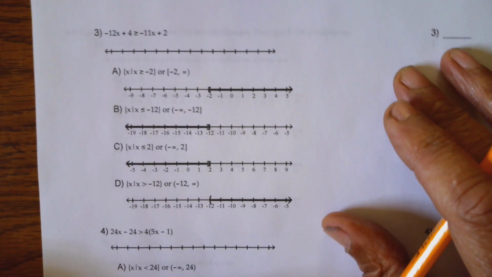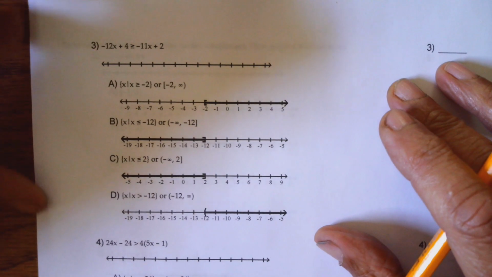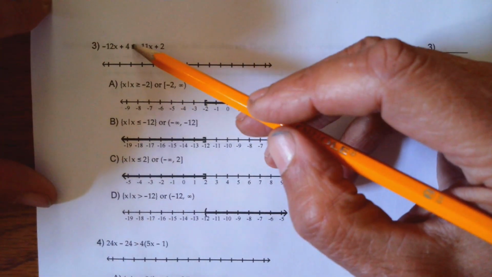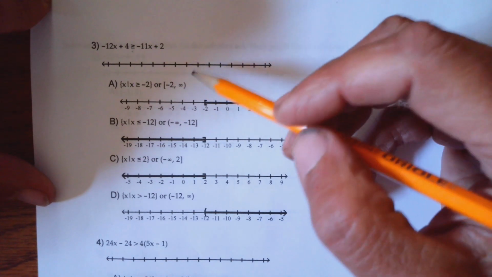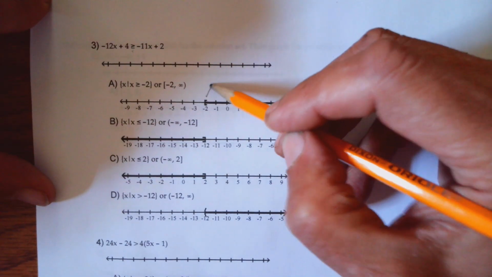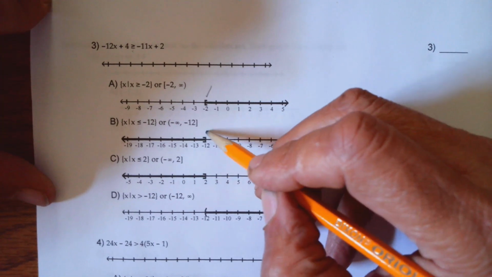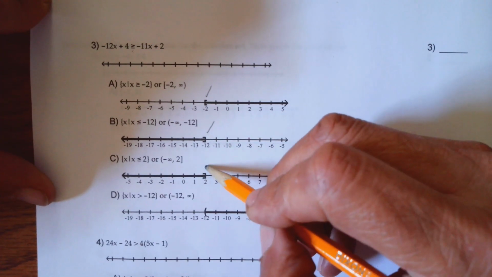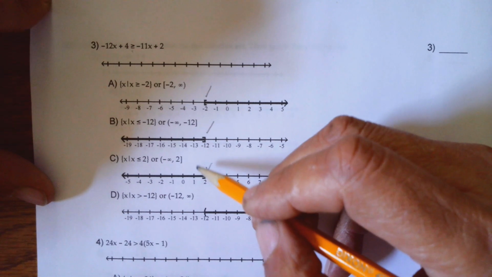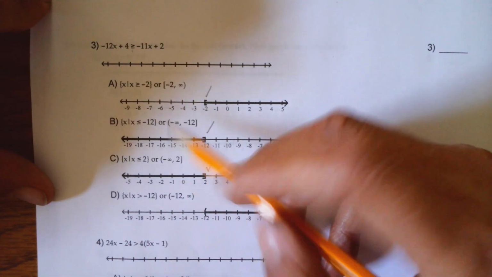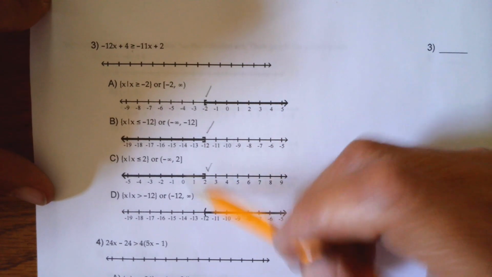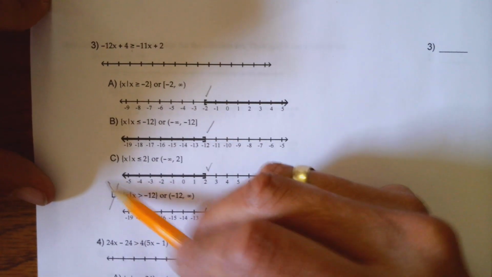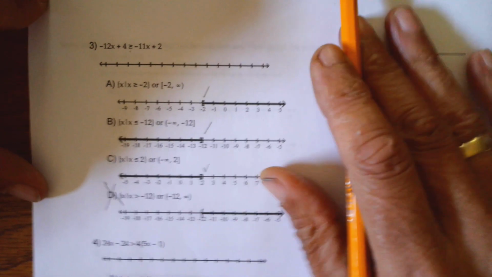Number 3, what do we got? Using the same theory here, I've got a greater than or equal to. The or equal to part means somehow it's associated with a bracket. I've got a bracket here, a bracket there, a bracket there. So 3 of my 4 have brackets. This has a parenthesis, but it's a greater than or equal to, so it's going to be associated with the bracket. I'm not sure which one it is, but I know it's not letter D because of the parenthesis.